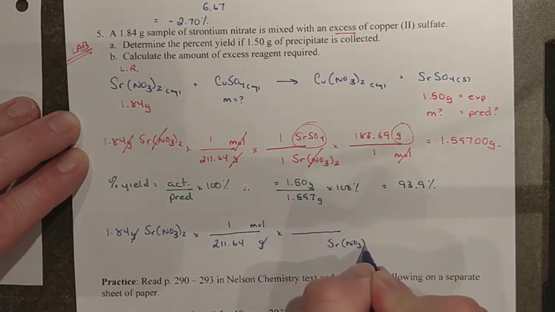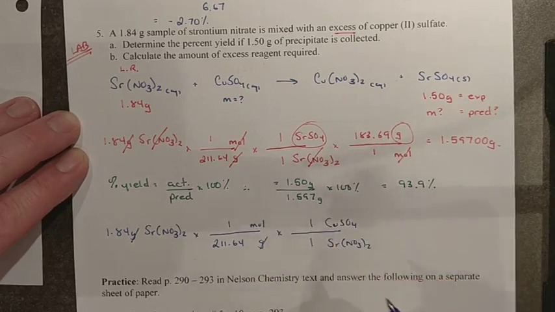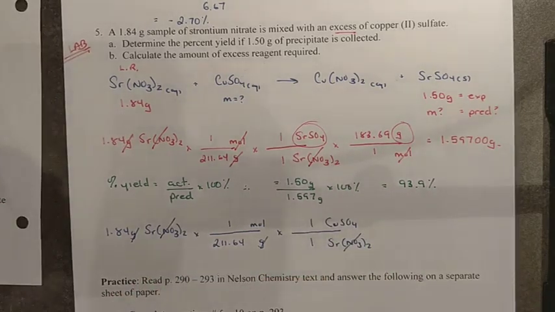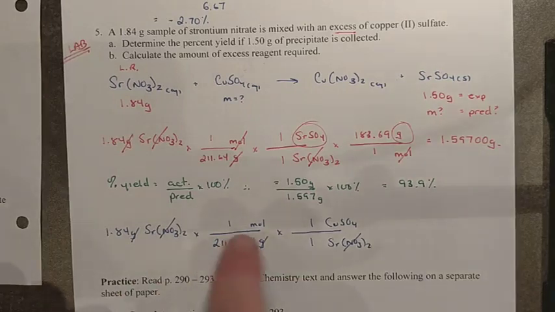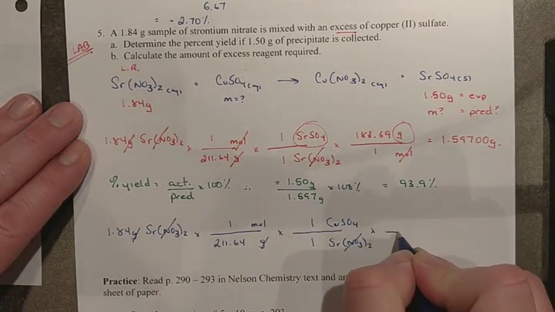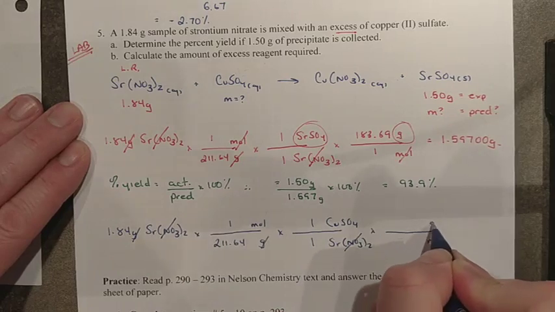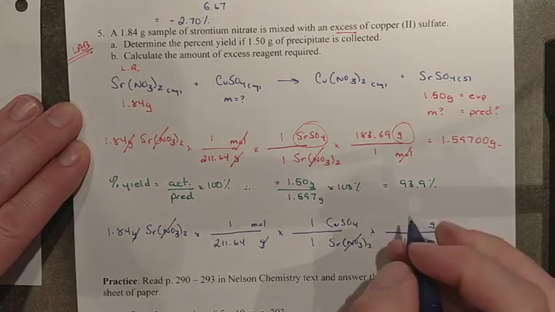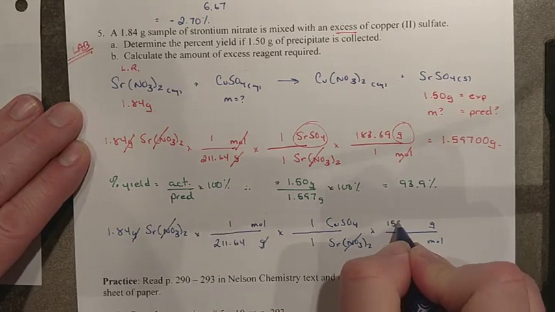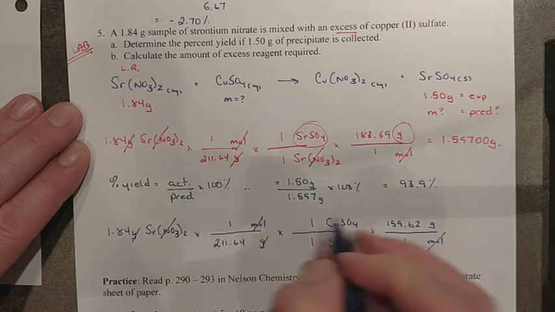Strontium nitrate and copper 2 sulfate are in a 1-to-1 ratio, but that does eliminate the strontium nitrate for me. And now I have moles of copper 2 sulfate. I'm going to turn that into a mass so I can figure out how much I need to weigh out on a scale. And from that, moles you can see go down on the bottom, grams here. And 1 mole of copper 2 sulfate is 159.62 grams. Moles now go.